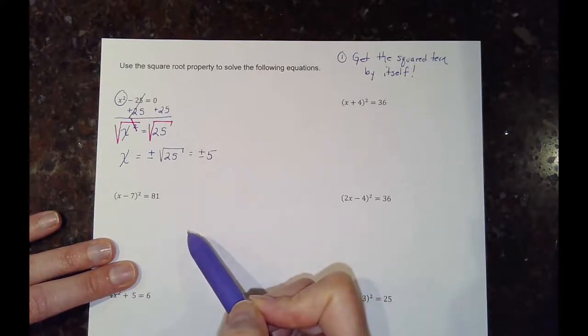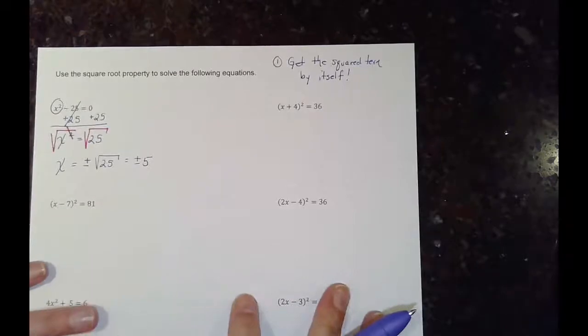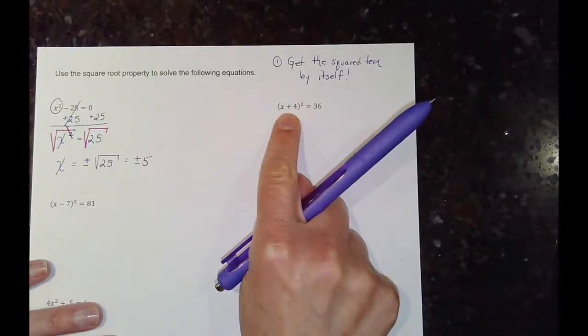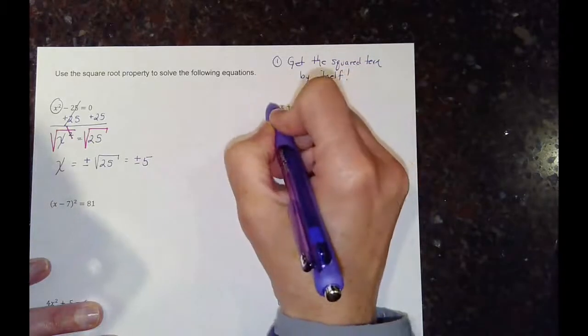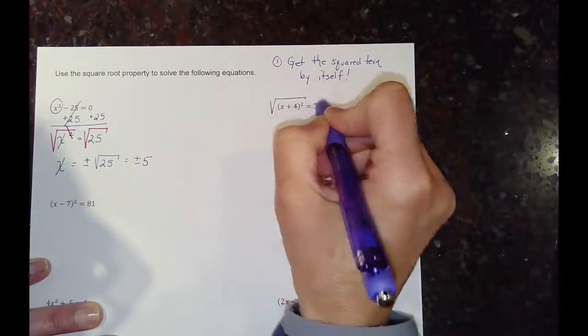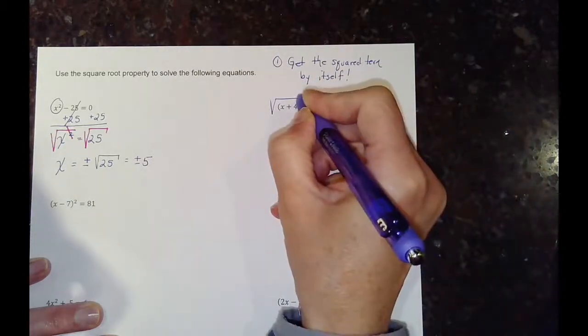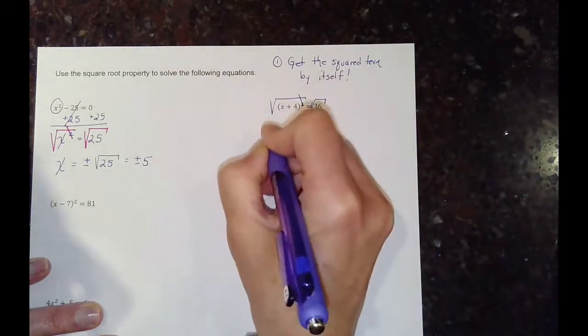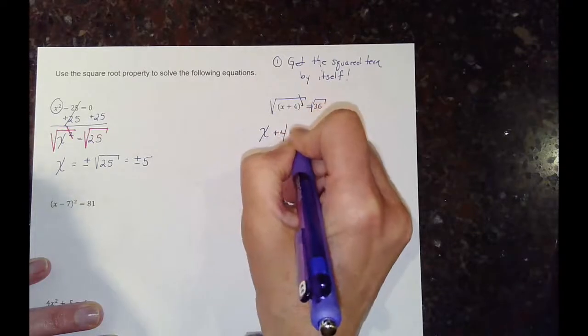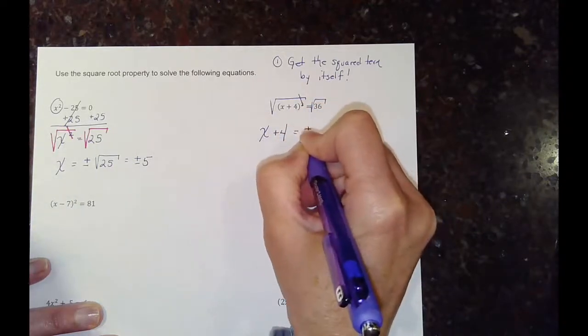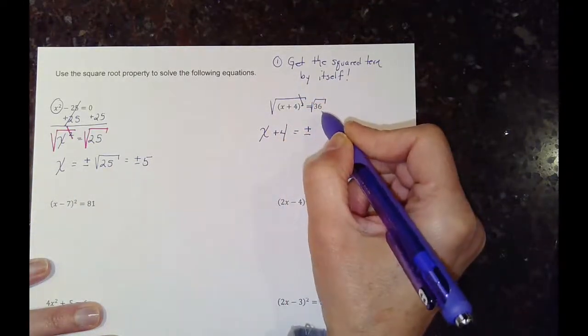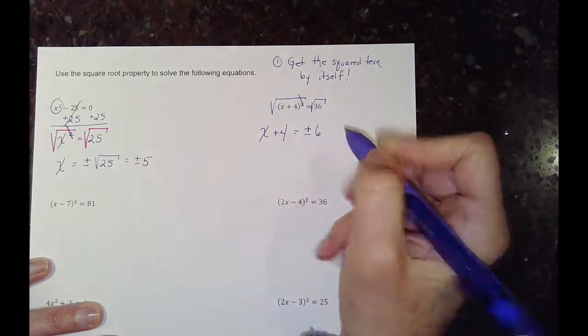All right. For this one, the squared term is already by itself. Do you see that? So now, to undo the square, we can take the square root of both sides. So the square and the square root cancel each other out. This is going to give you plus and minus root 36, which is just 6. So now we're going to have 2 answers.